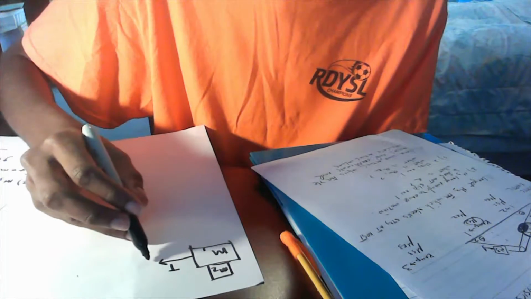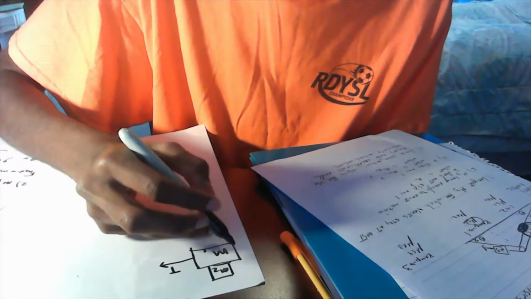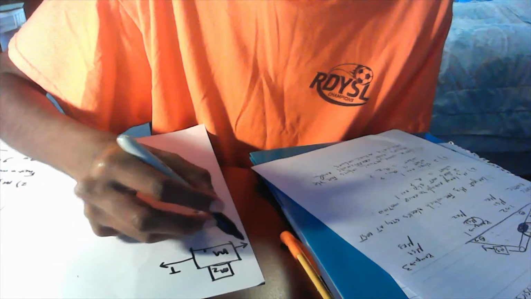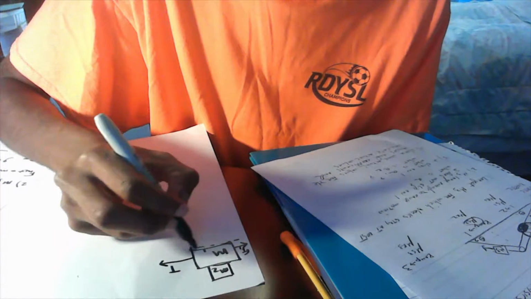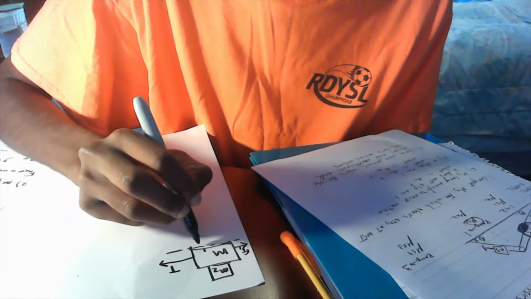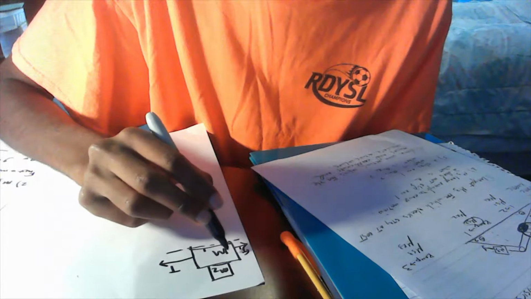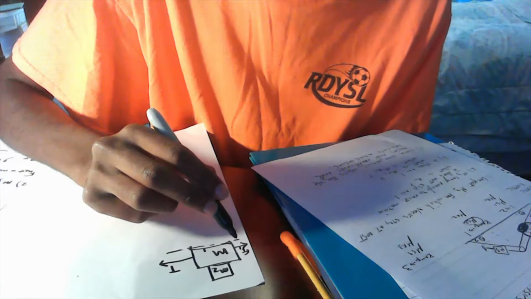So the force of friction on m1 from the incline, this is the incline, the dotted line, is going to be that way. It's against the direction of motion.